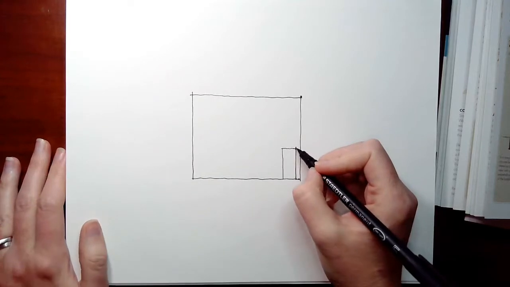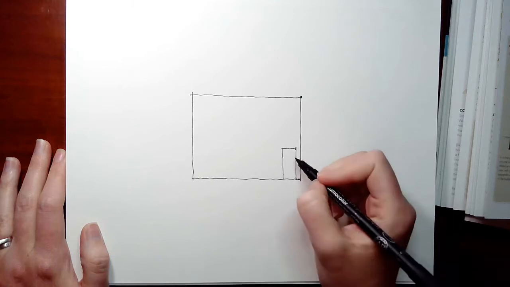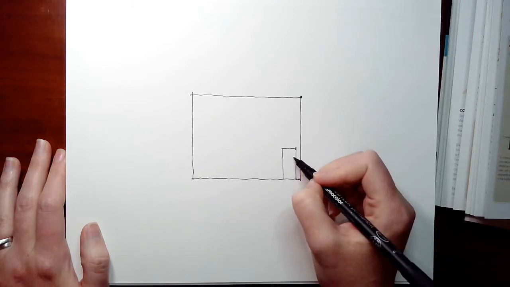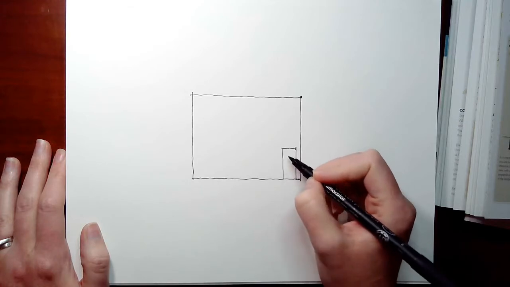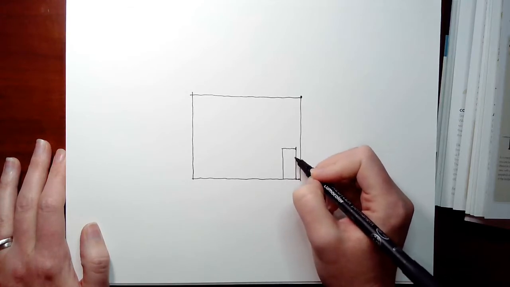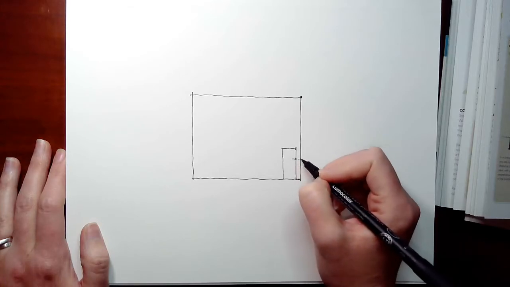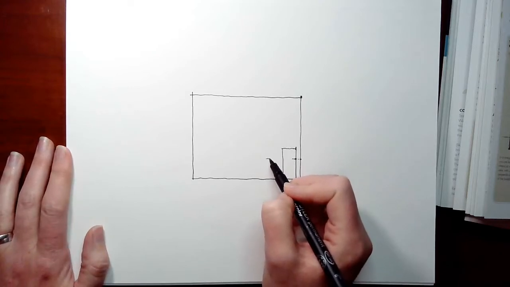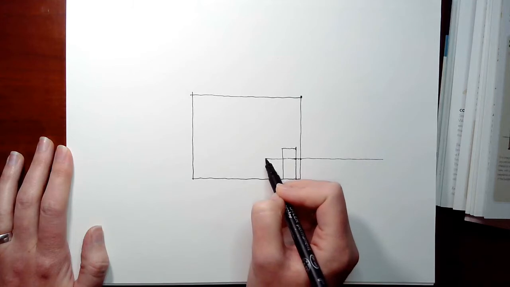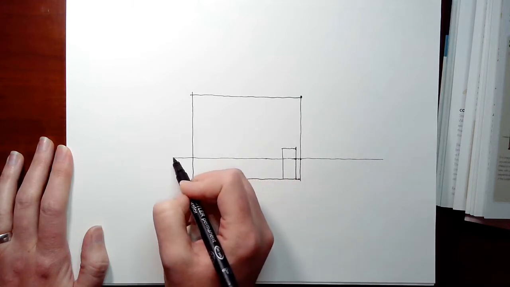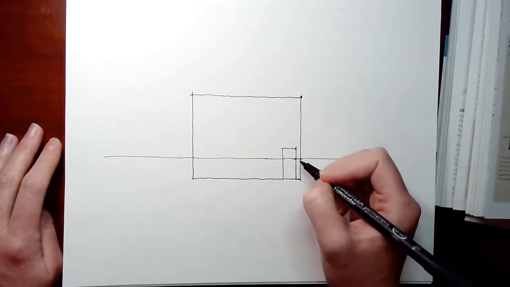So what that means is you can figure out where your eye level is. If you're standing just in front of this doorway, you know that you're not as tall as the door, right? So you can figure out in a typical doorway, if this is a typical doorway, that your eye level might be about right here, right? So you can use that as a reference to figure out where the horizon line is, because it's the same as your eye level line. So there's a horizon line that we're working with at your eye level.